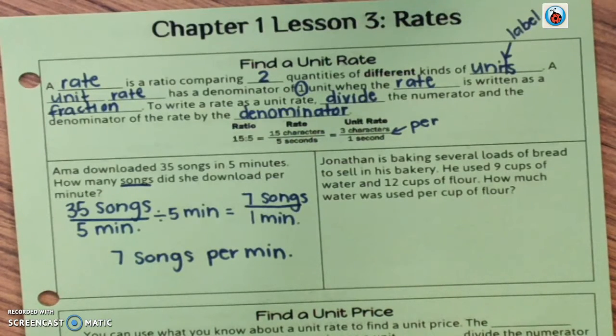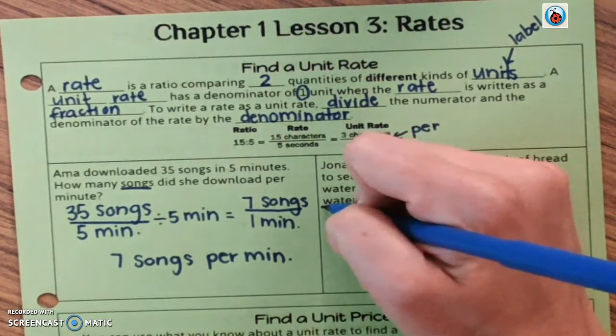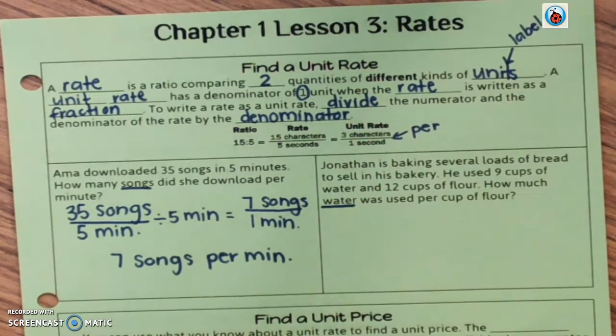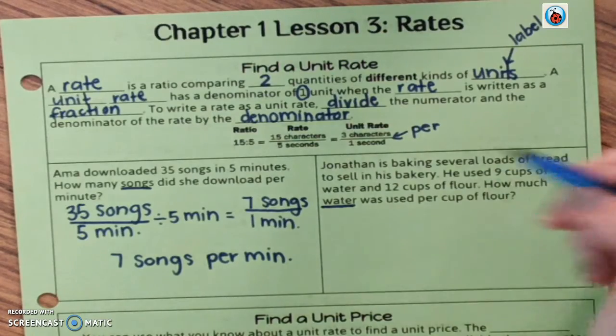Okay, Jonathan is baking several loaves of bread to sell in the bakery. He used 9 cups of water and 12 cups of flour. How much water was used per cup of flour? So how much water, so what's going to go on top? Water.